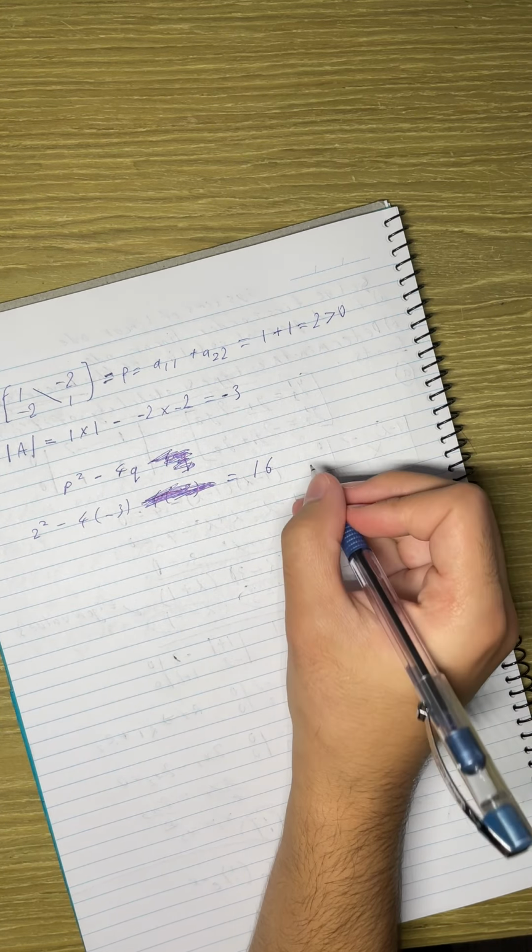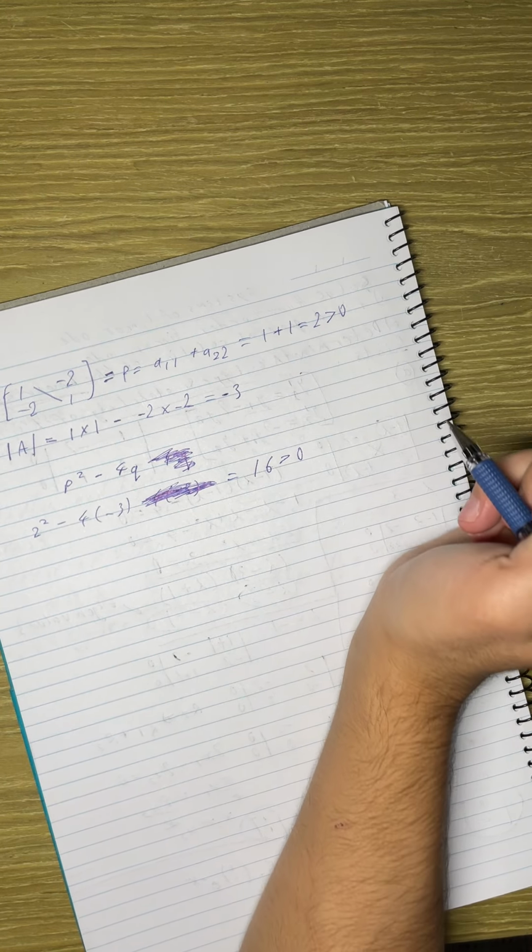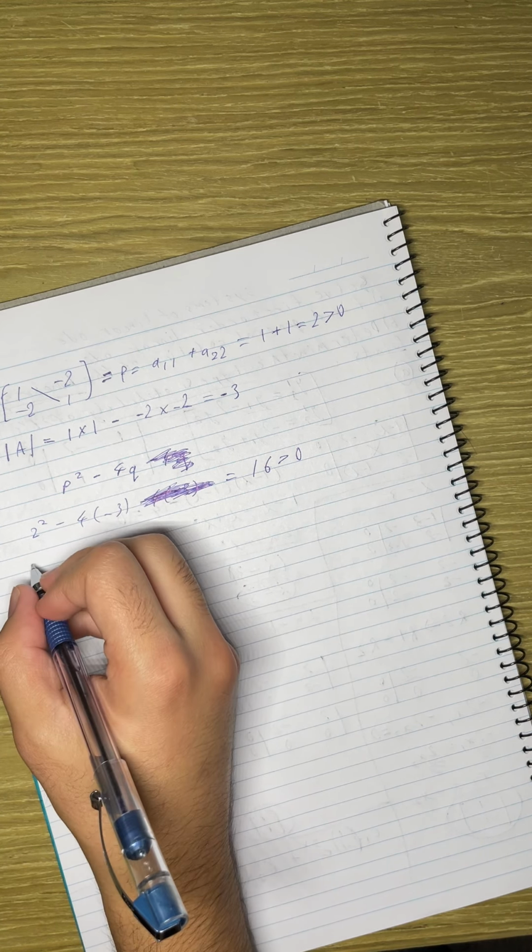Okay, now, Q is negative and the discriminant is larger than 0, so that will make it a saddle point.